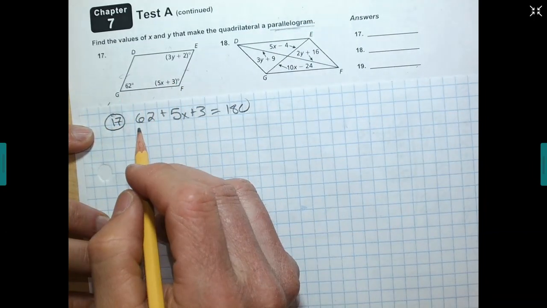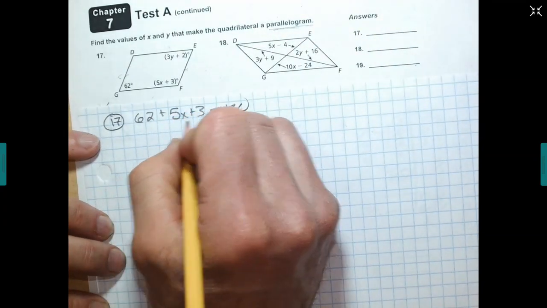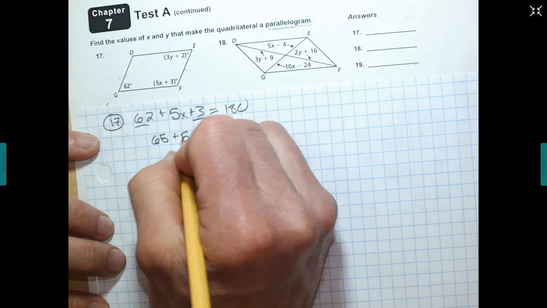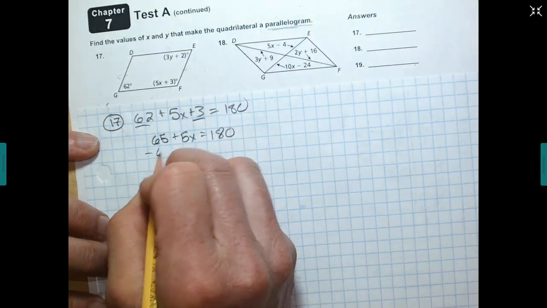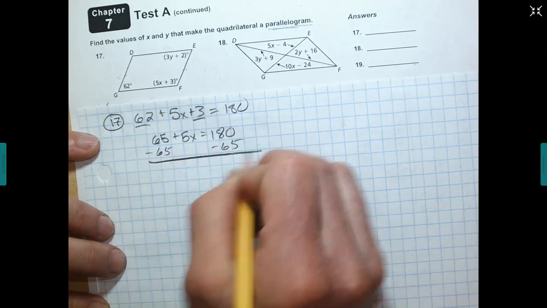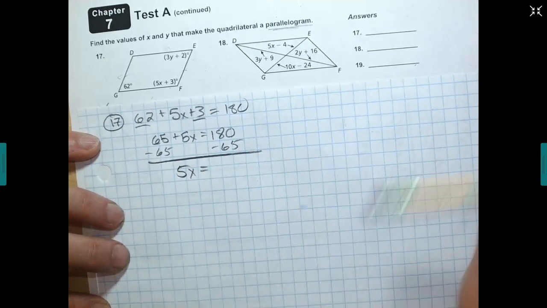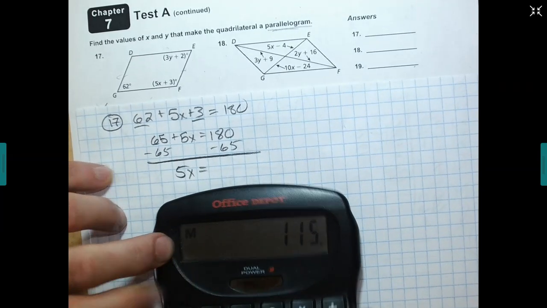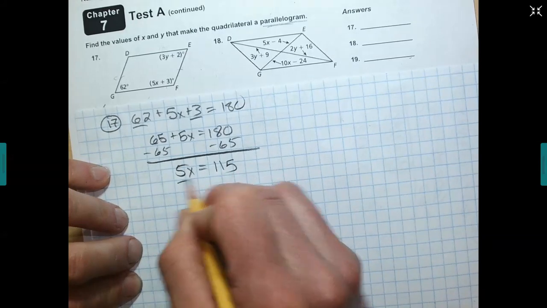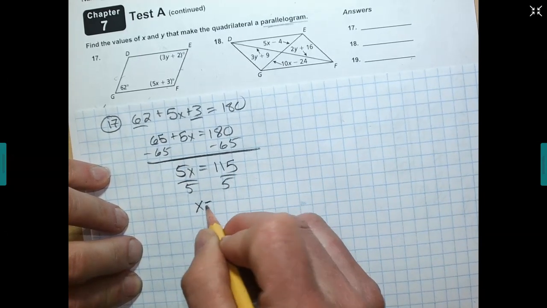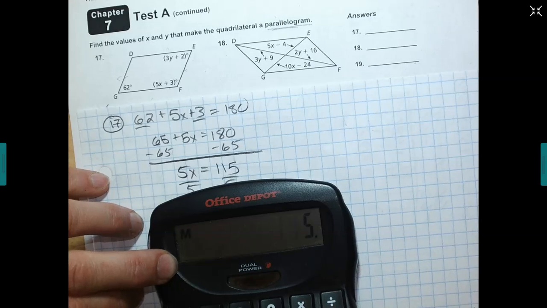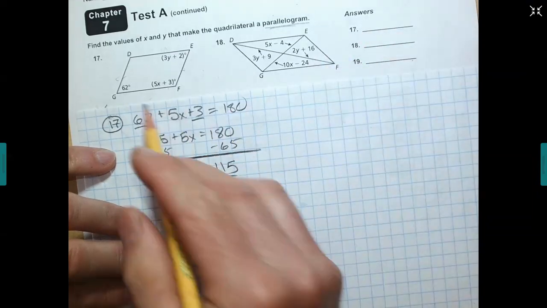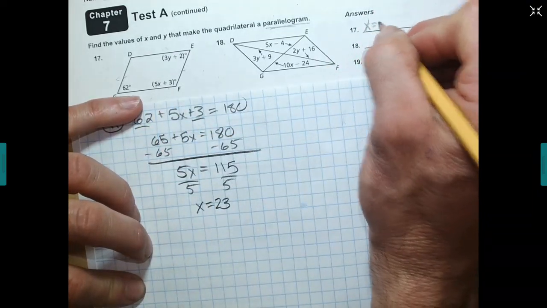Consecutive angles equal 180. So let's combine our like terms. So we have 65 plus 5x equals 180, so 5x equals 180 minus 65, which is 115. Divide by 5. X equals 23. So x equals 23.